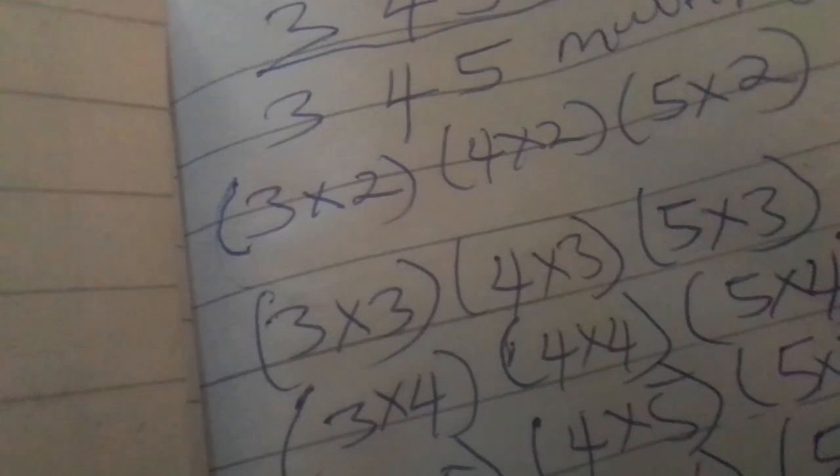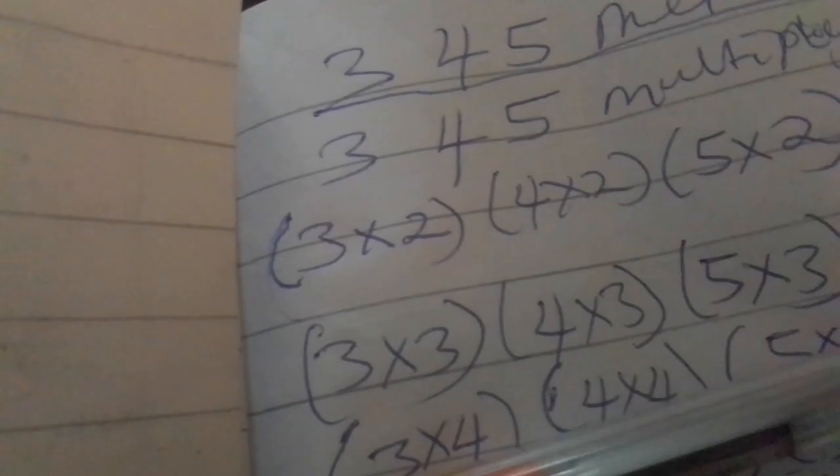So let me make use of 3. I'm going to multiply my 345 by 3. 3 multiplied by 3, that's 9. 4 multiplied by 3, that's 12. 5 multiplied by 3, that's 15.